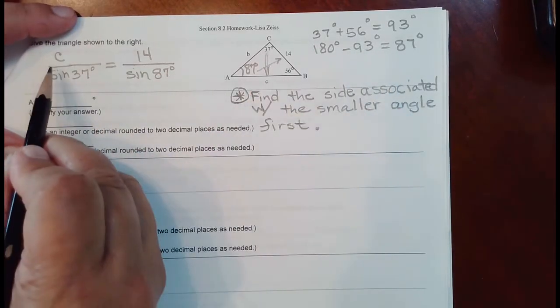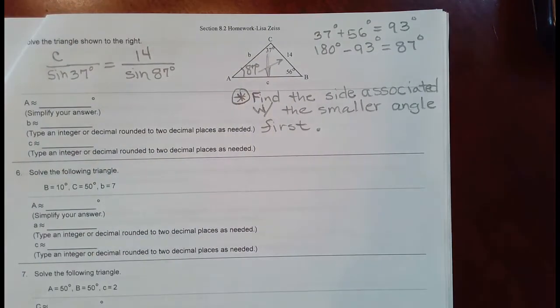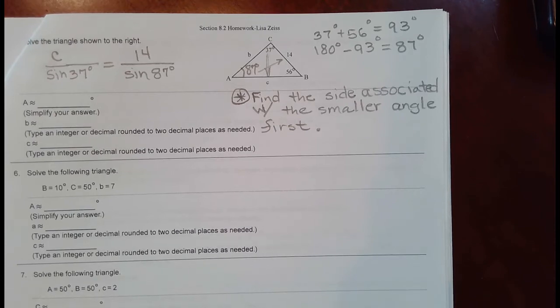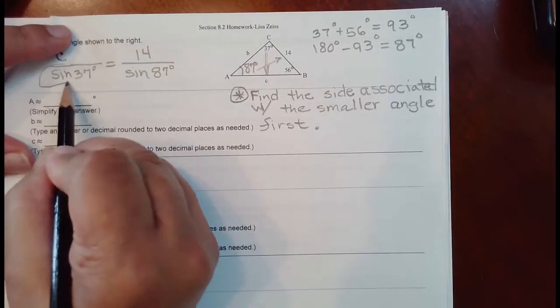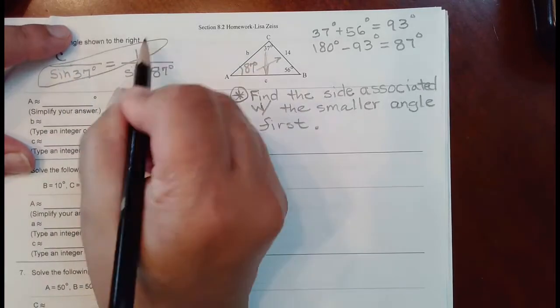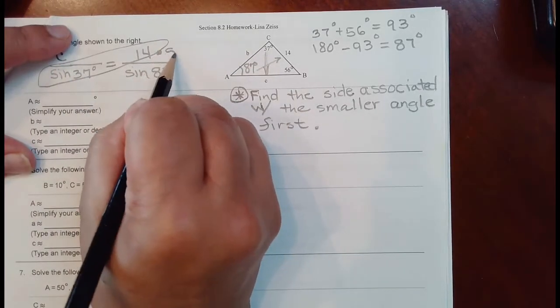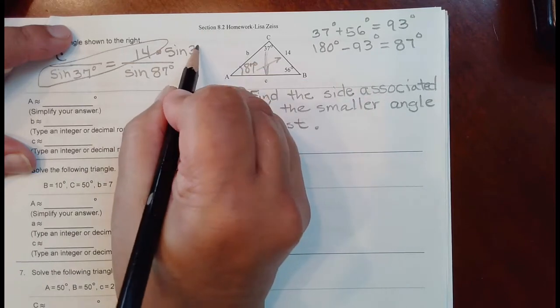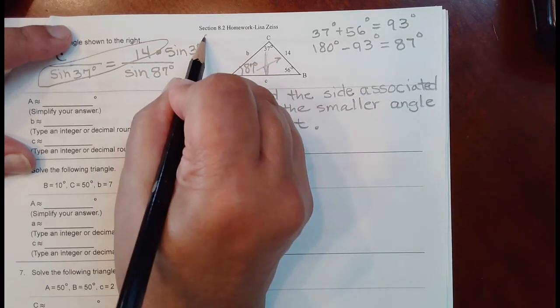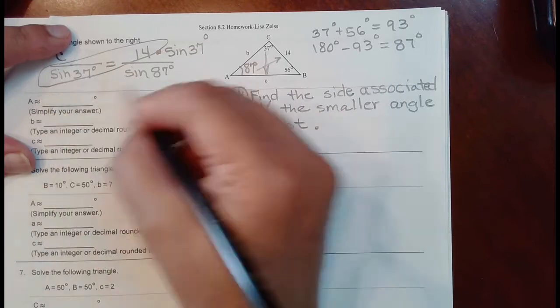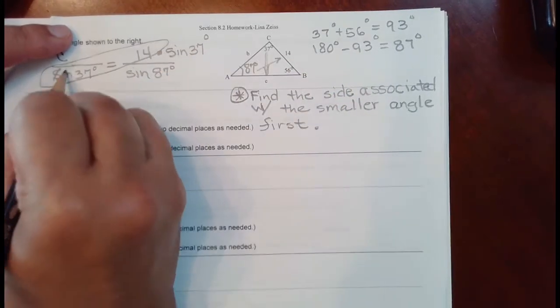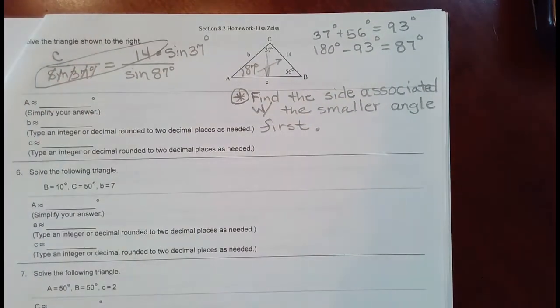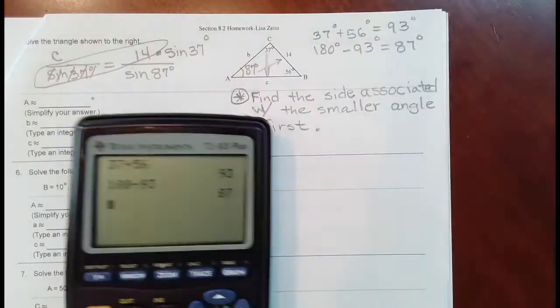Okay, then we're going to isolate the C. And by putting the unknown at the top, you will get rid of one of the steps; you'd be doing an extra step if it was down at the bottom. So we're going to swing this right up here. We are cross multiplying. You don't have to show that little symbol that I'm drawing. So sine of 37 is now up in the numerator, no longer in the denominator, and we're ready to put it in the calculator.